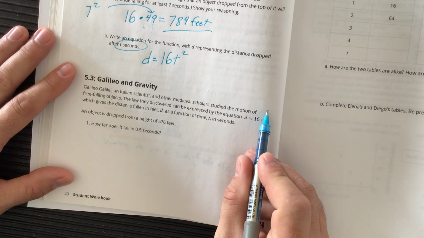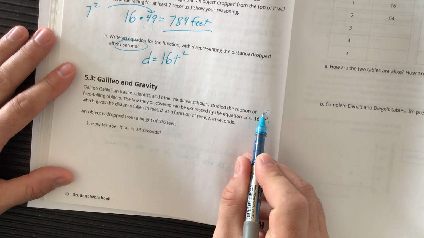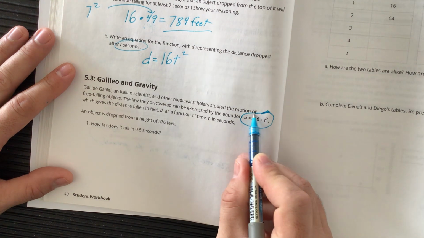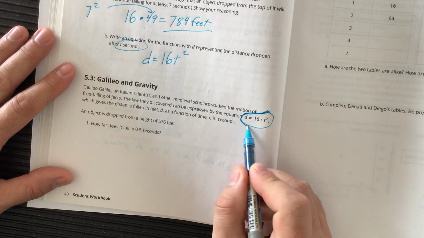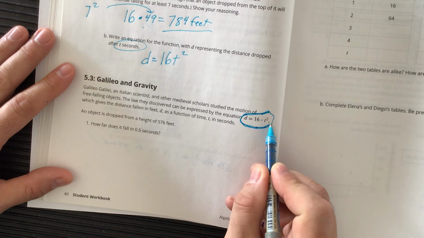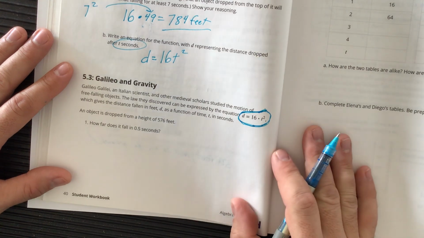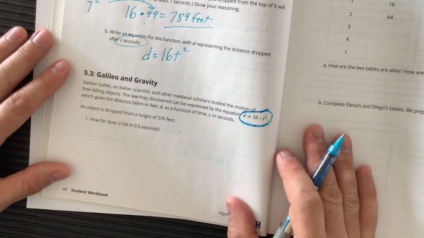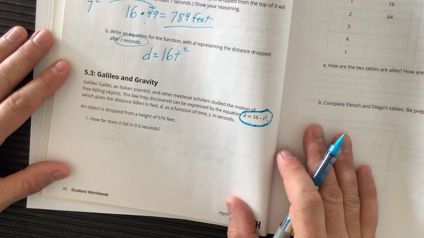I just have a question. What is the 16 in this situation? Is that like the slope, I guess? It's a constant. There's a gravitational law that says how fast things fly. Why is it in every single problem? Because every time you drop something, they saw a pattern. It's always 16.